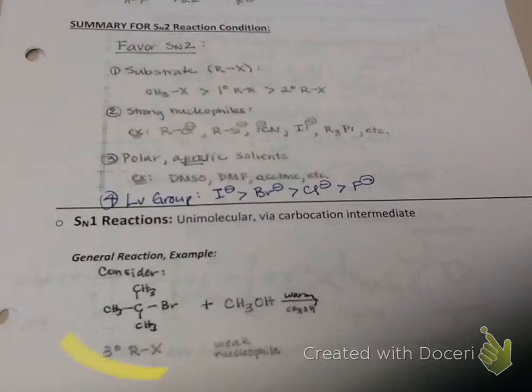So let's look at an example of an SN1 reaction. Here we have an alkyl halide. Now notice this alkyl halide. The carbon attached to the halide is substituted with 3 methyl groups, 3 R groups. Therefore, we have a tertiary alkyl halide. What we said in the SN2 video is that tertiaries are too bulky to undergo SN2. So we have an alkyl halide that will not react under SN2. This is an SN1 reaction.